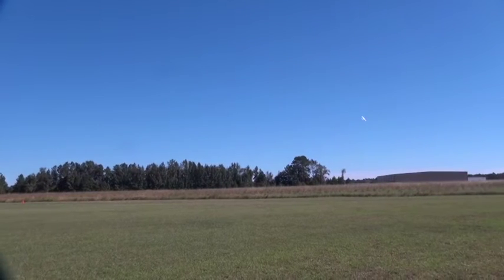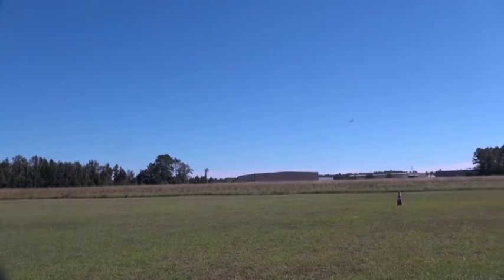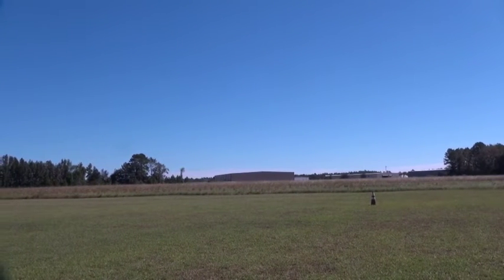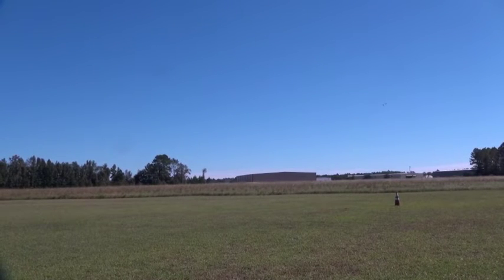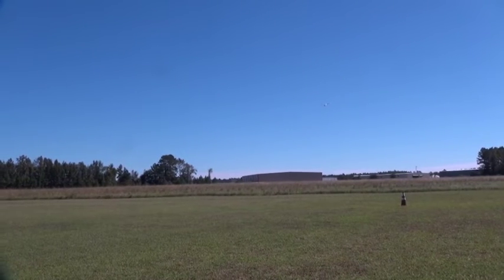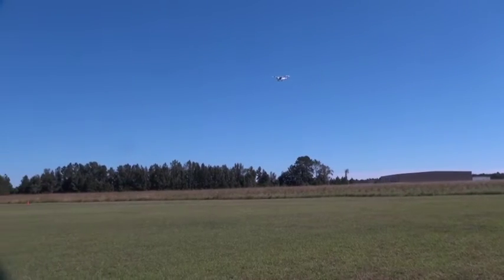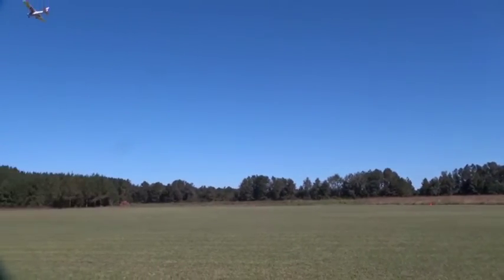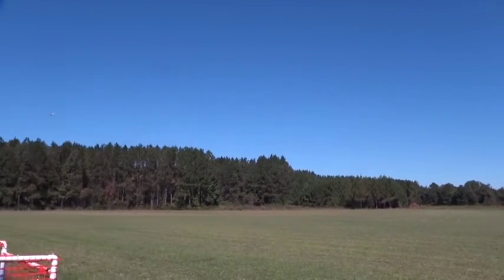And I'm going to turn and try to come straight down the middle of the runway. And if the wind blows me off, I have to correct. So the wind is coming from my left side, so I'm sort of angling that way to fly a straight pattern.